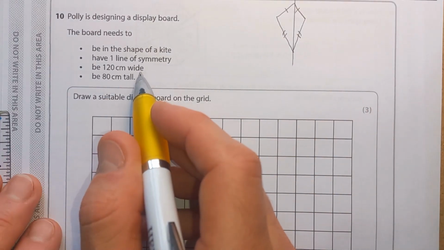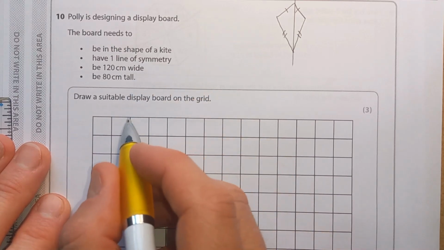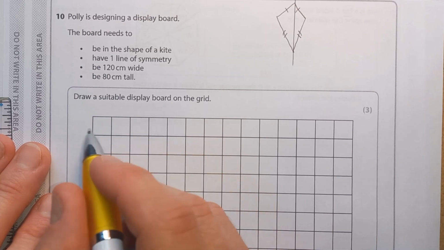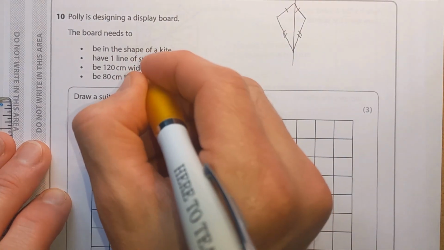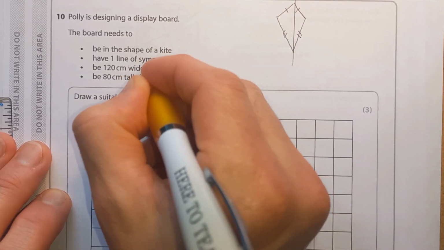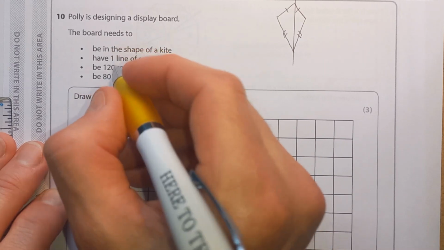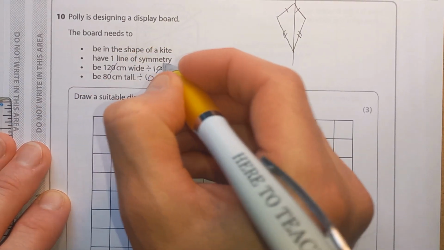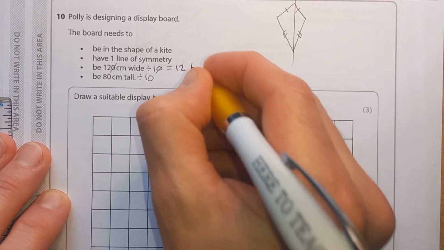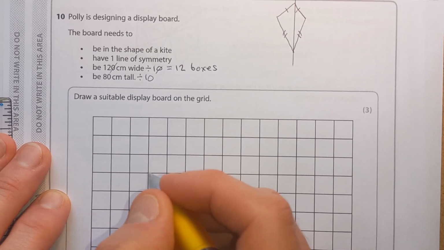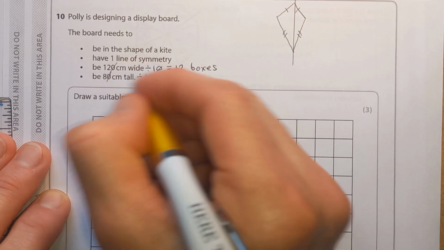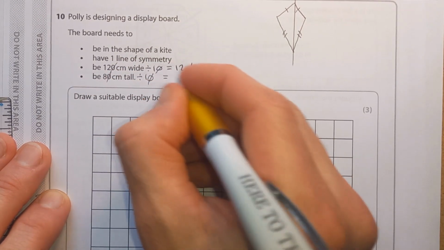It's 120 centimetres wide, but we're told that each one box on the grid is 10 centimetres. So if we want to know how many boxes we need, we're going to need to divide this by 10. And the same with the height. So dividing by 10, you can use your calculator or just cancel those zeros. So 120 centimetres wide is going to be 12 boxes. And similarly for the height, we'll cancel the zeros.